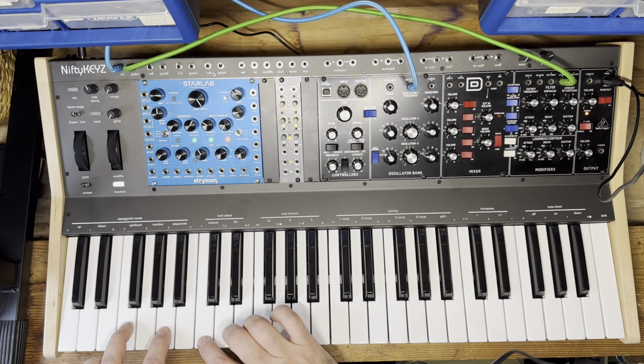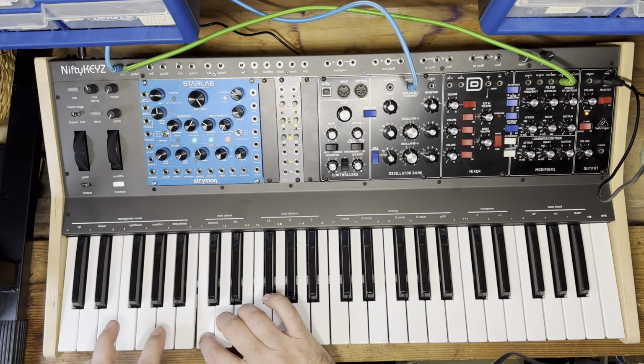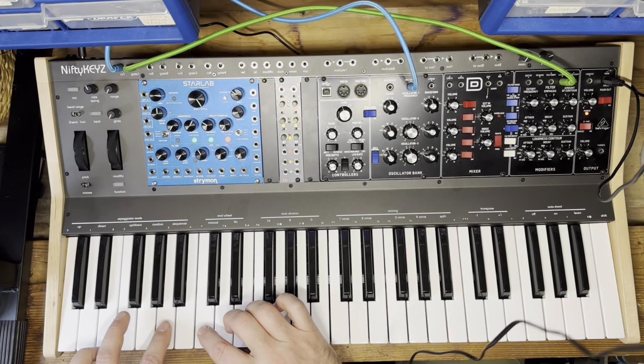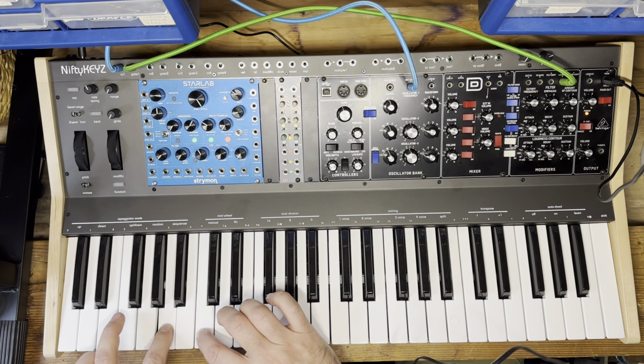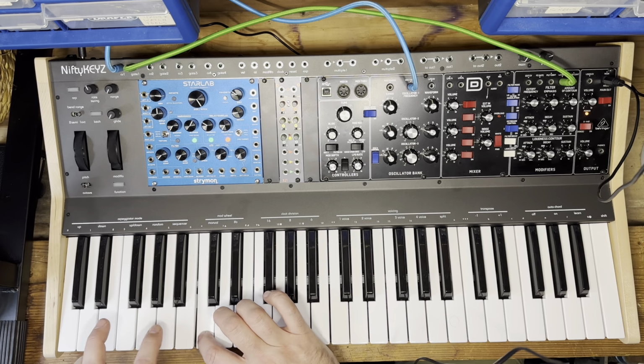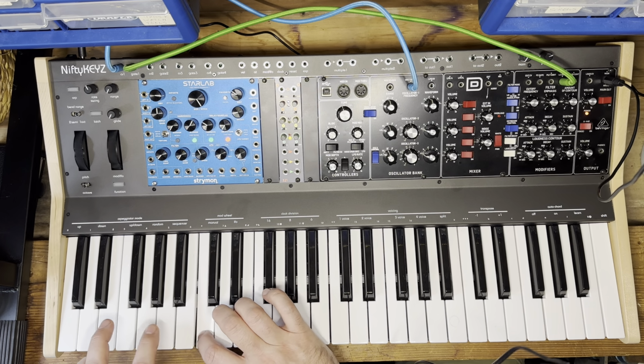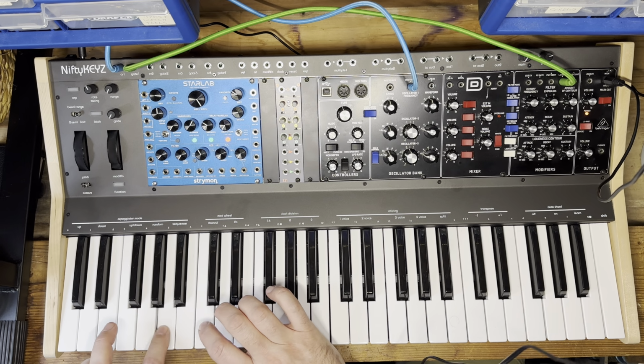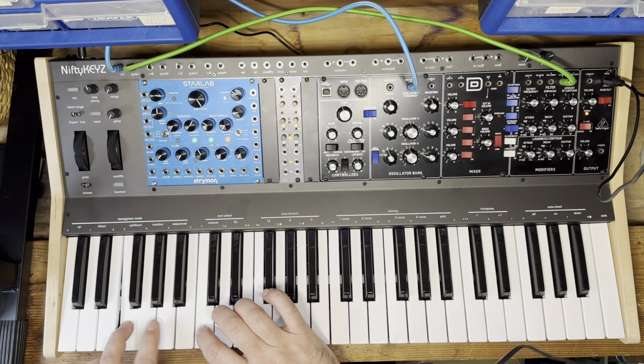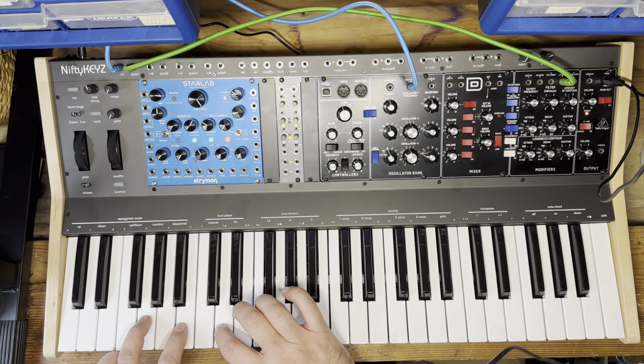Let's see if it'll do that for me now. There you go, it started doing it already. It played three of those in a row when I played the two lower notes. So there were a few there.